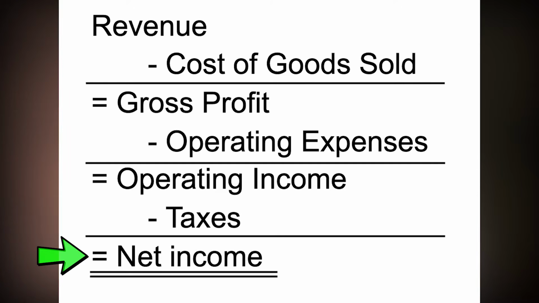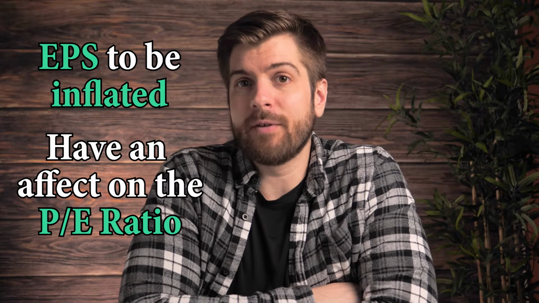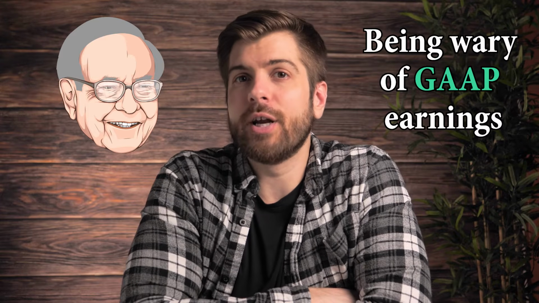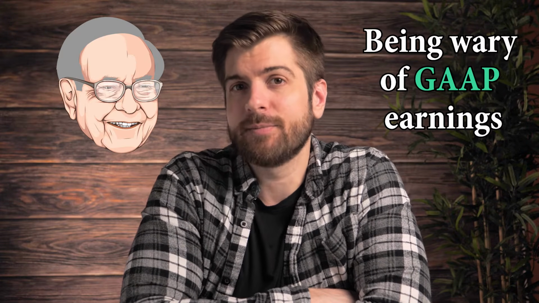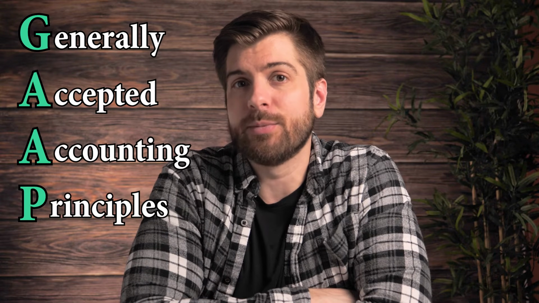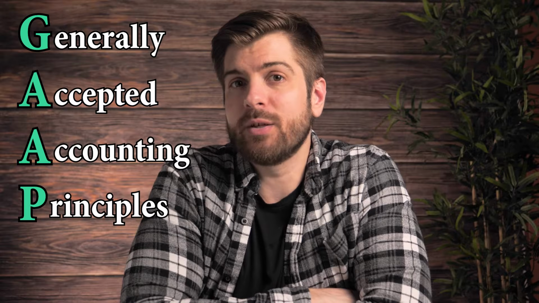All I'm trying to do is illustrate the point that that bottom line figure on the income statement isn't always going to be perfectly representative of how much money that business truly makes. And the truth is there definitely can be some accounting maneuvering, let's call it, that can be done potentially to even deliberately inflate or misrepresent how profitable a company really is. If accounting maneuvers have been used to inflate net income, that would subsequently cause earnings per share to be inflated, and that would also have an effect on the PE ratio of that company as well. Warren Buffett has actually commented many times in the past about being wary of GAAP earnings as reported by the income statement. GAAP, by the way, stands for Generally Accepted Accounting Principles, and the rules of GAAP accounting are actually continuing to evolve even today.